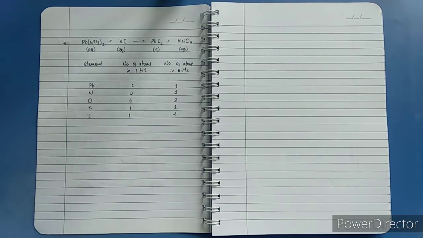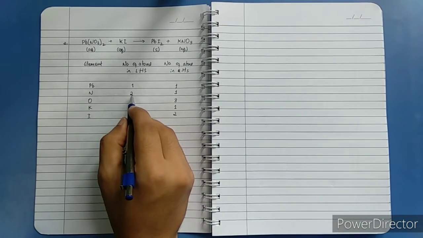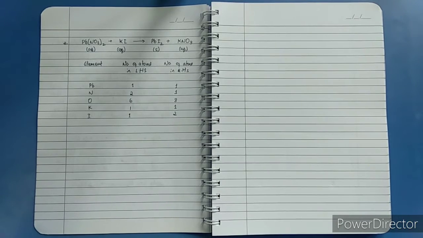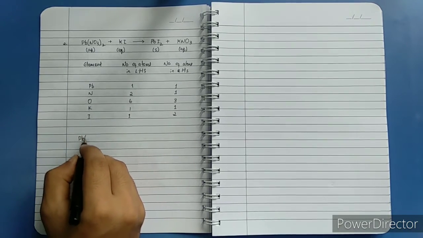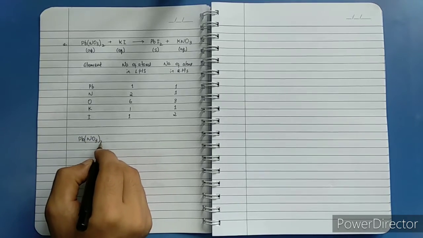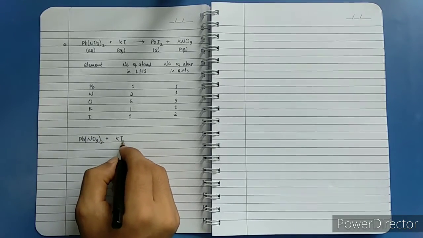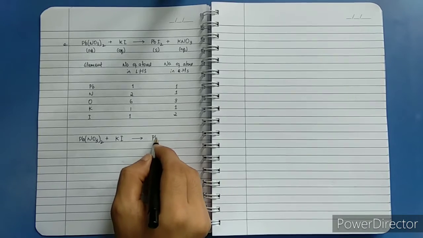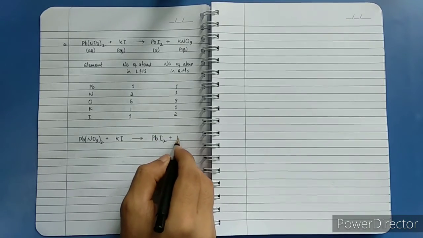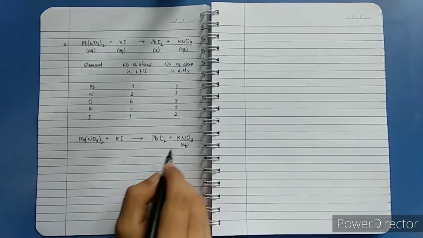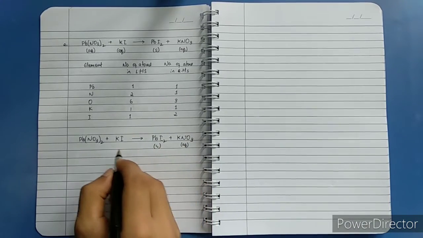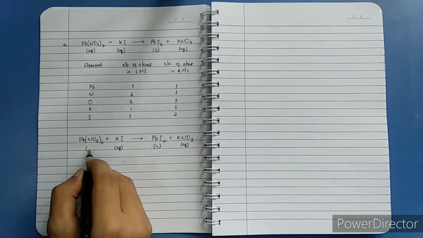Okay. So see, nitrogen on the left hand side we have 2 and on the right hand side we have 1. So we'll write the equation again first. Pb(NO3)2 plus KI gives PbI2 plus KNO3. So this is aqueous, solid, aqueous, aqueous.